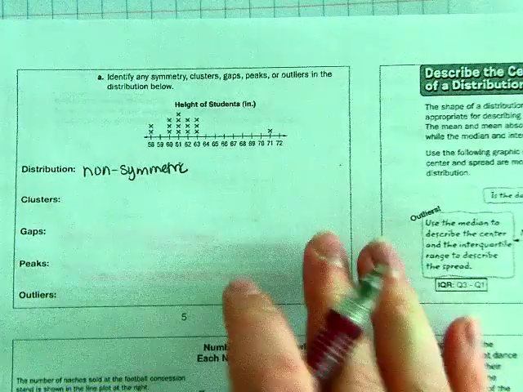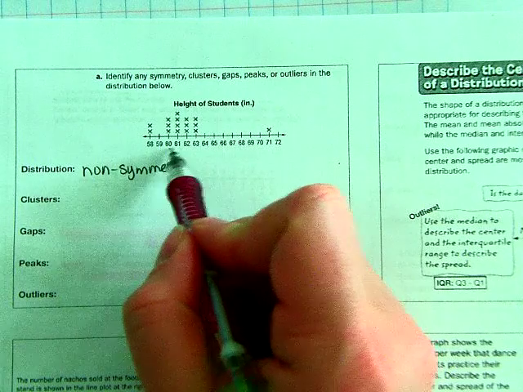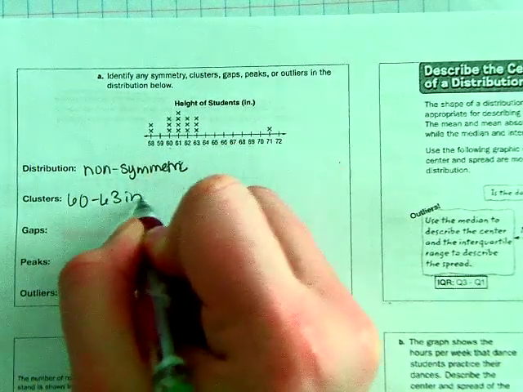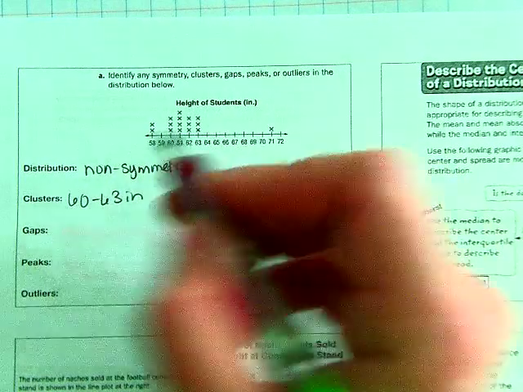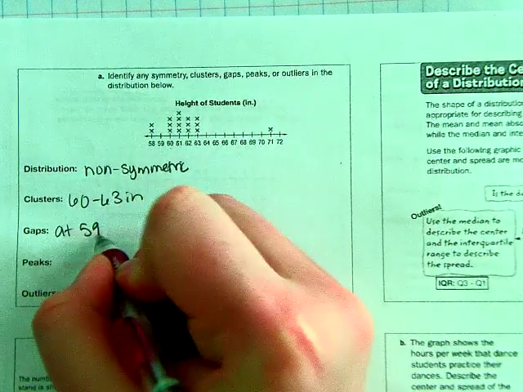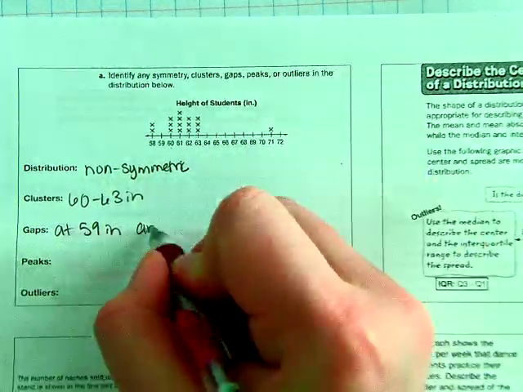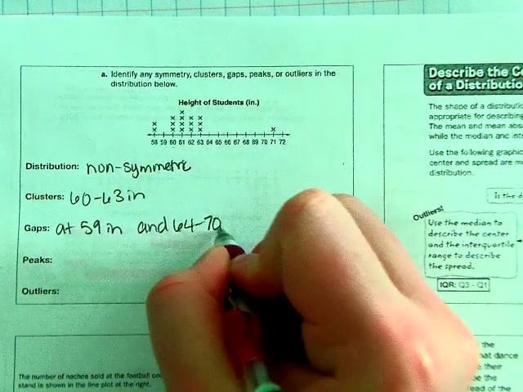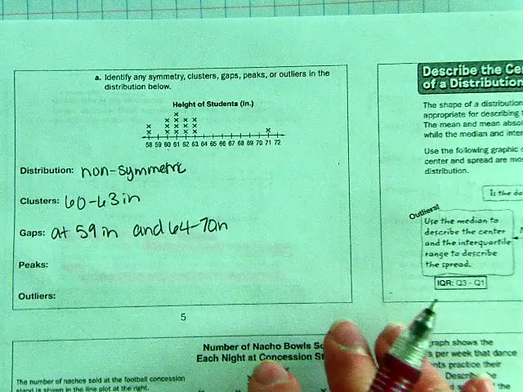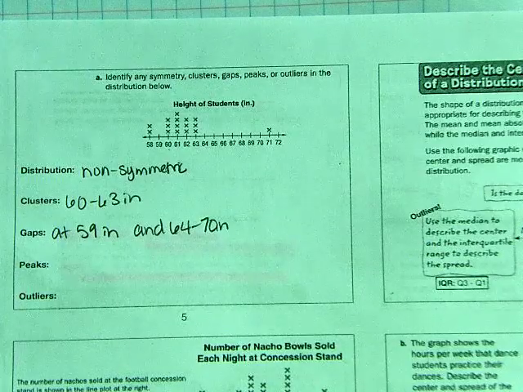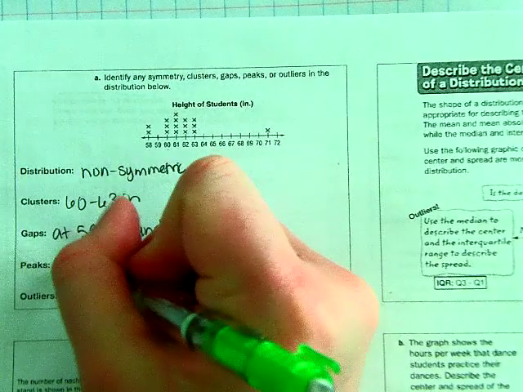Most of the data is clustered together from 60 to 63 inches. There's a gap at 59 and from 64 to 70. And the most occurring height is 61 inches.